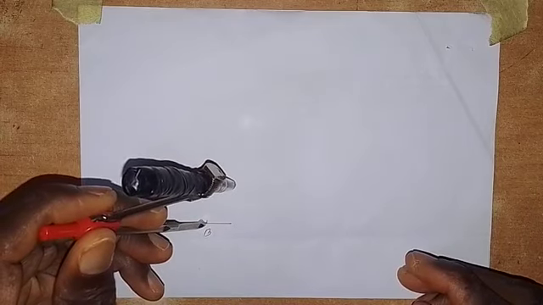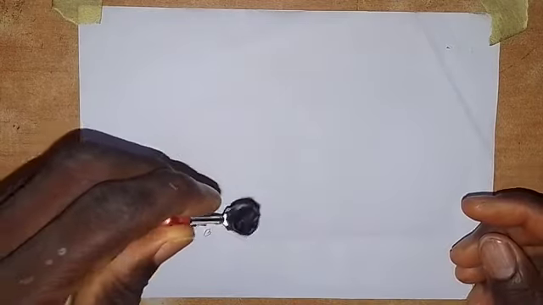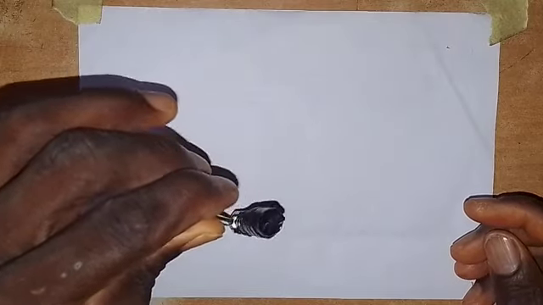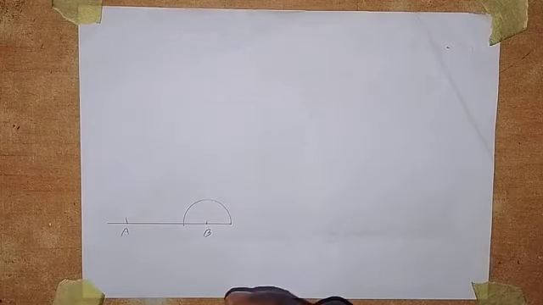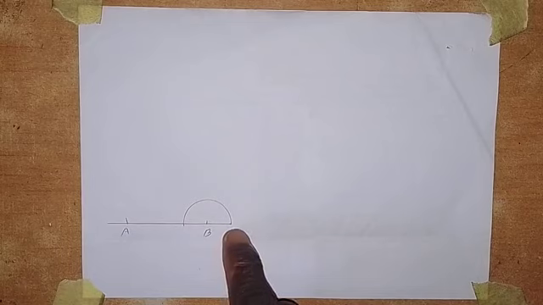Take your compass, put the pinpoint at point B, and extend the compass to a convenient radius. This is okay for me. Then draw a semicircle like this. So here we have this semicircle. The semicircle touches line AB at this point and also at this point.